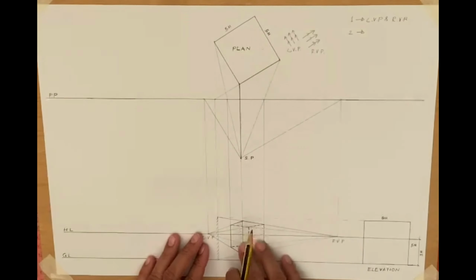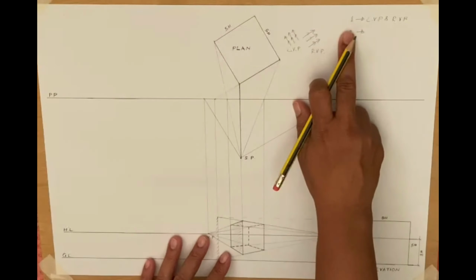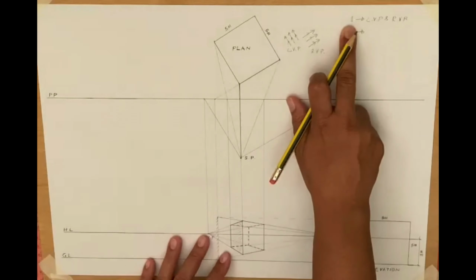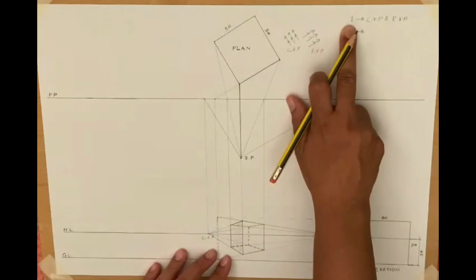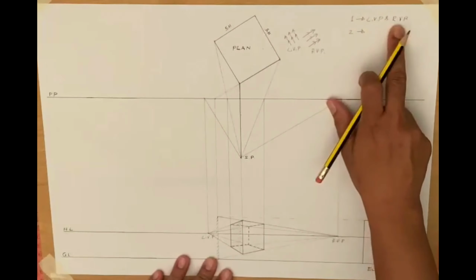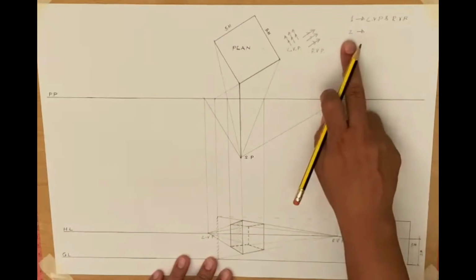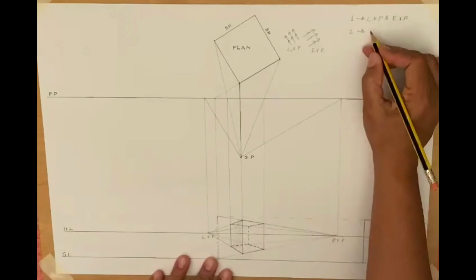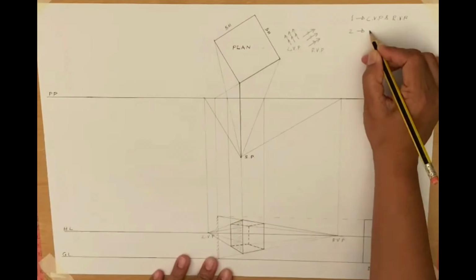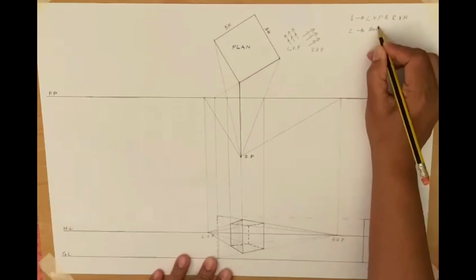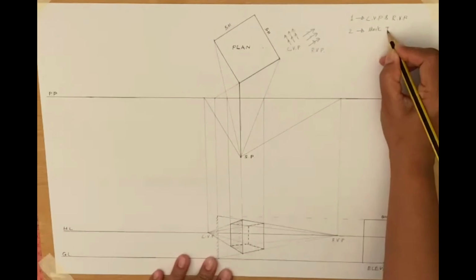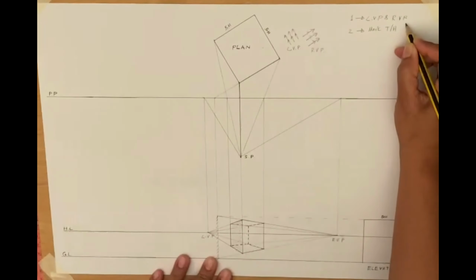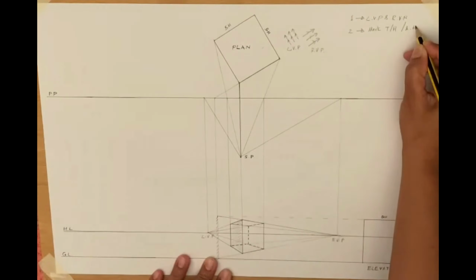Hope it's clear for you. Let me just repeat the steps. So as our first step, what we did, we found the left vanishing point and the right vanishing point. The second step, we had to mark true height, or we call it as actual height.